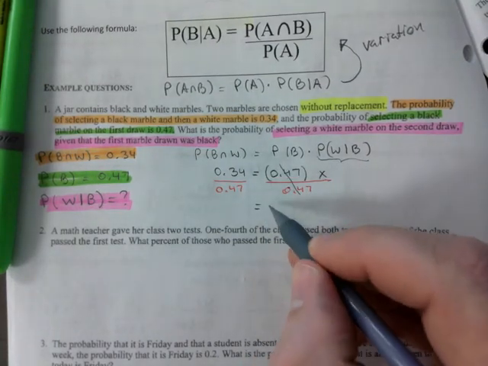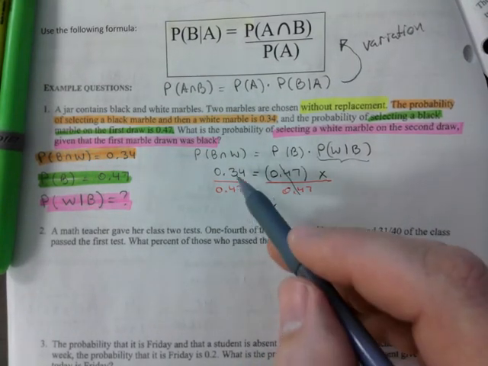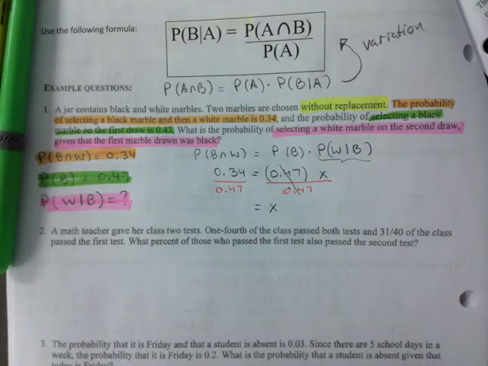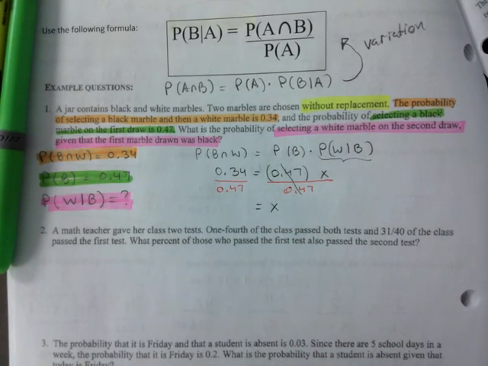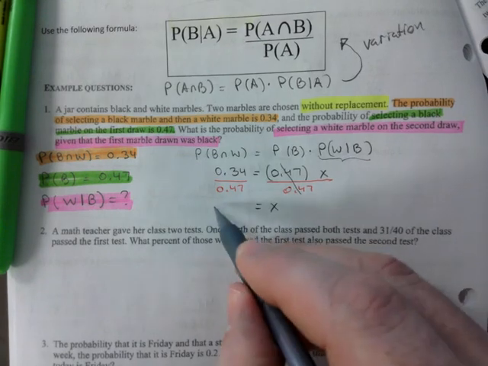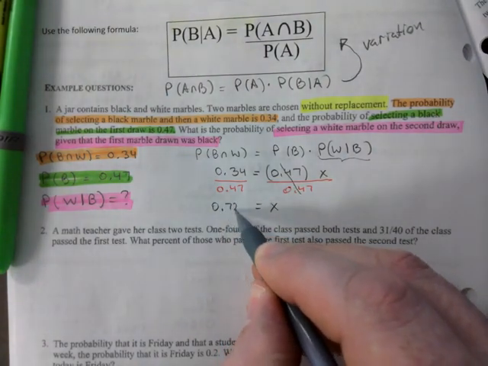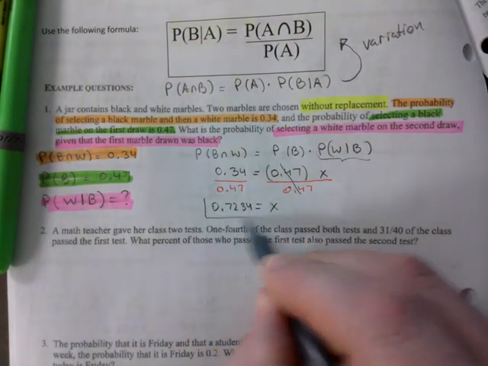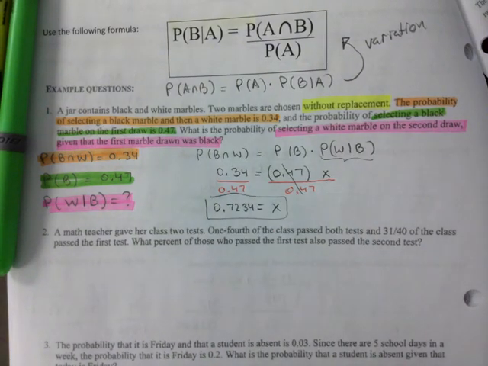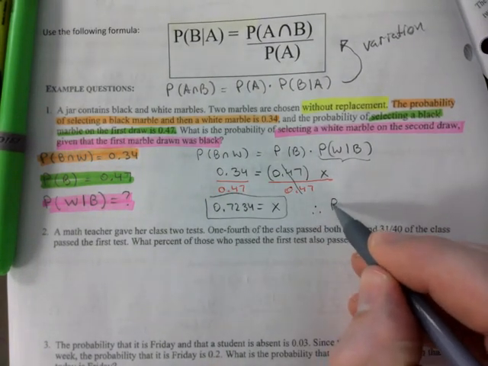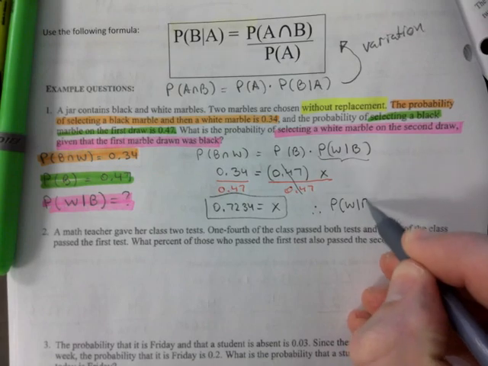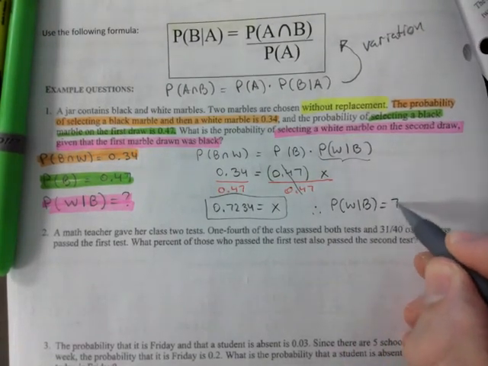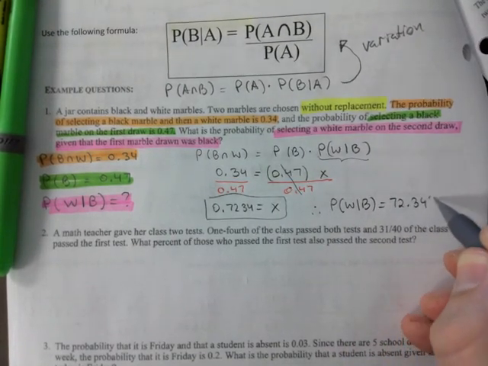This cancels out. So let's go 0.34 divided by 0.47. That's 0.7234. Therefore, the probability of getting a white one, given that the first one was a black one, is 72.34%.